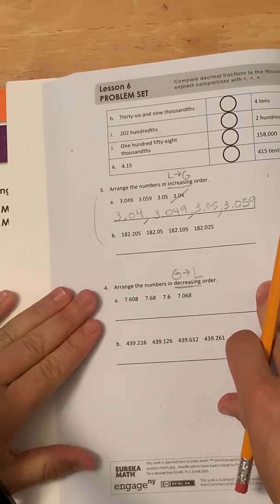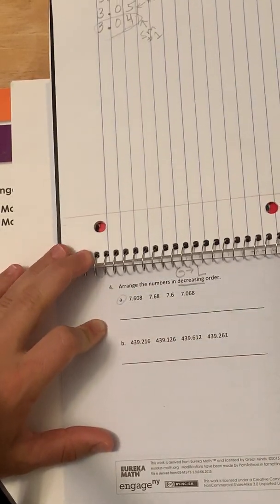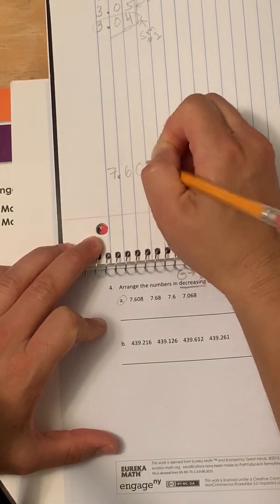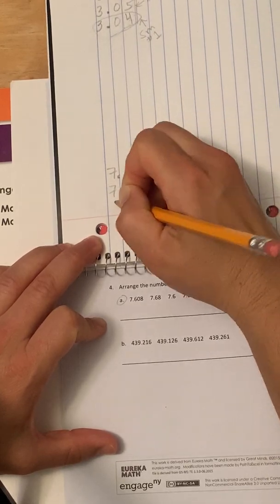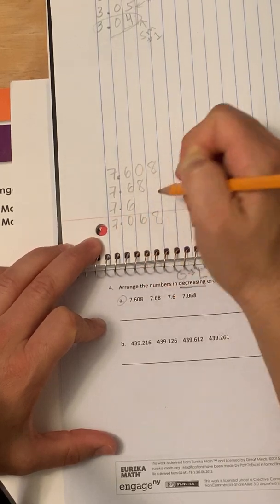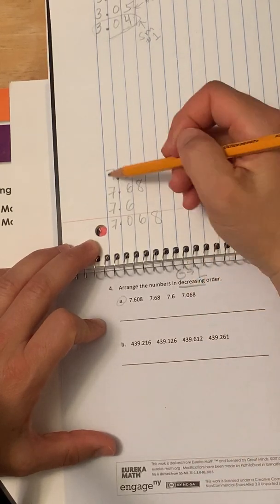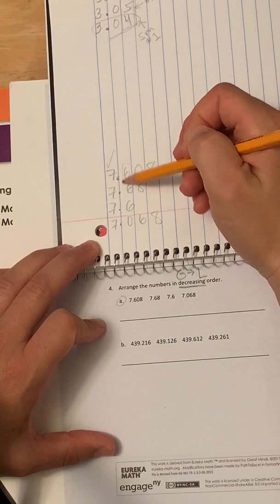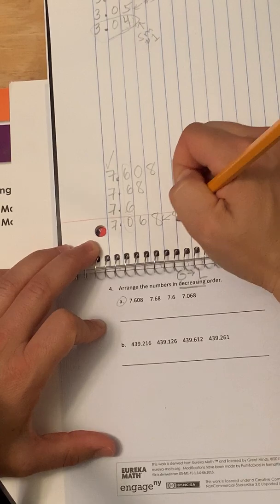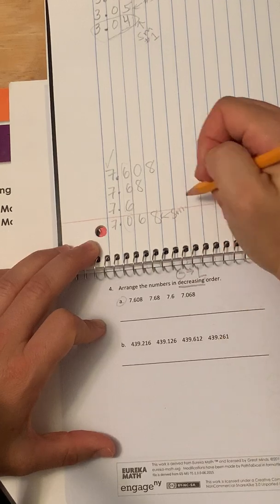Okay, let's check one more together. Let's go ahead and check A. So I'm going to use my same strategy here. Okay, and I'm going from greatest to least. So these are all the same. These are not. I have 3 6's and a 0, so I already know this is going to be the smallest. I'm going to put smallest. And since we're going from greatest to least, that means this is going to be number 4.